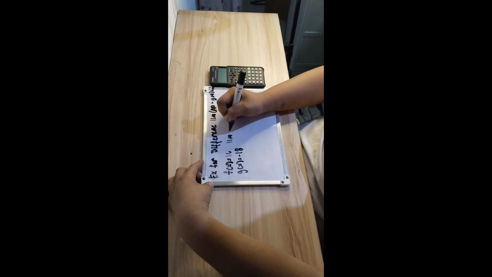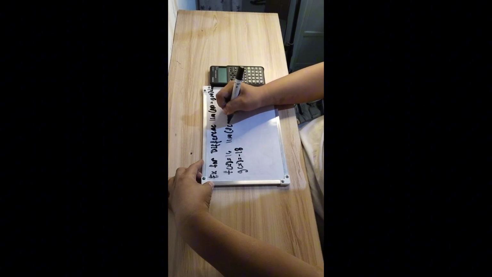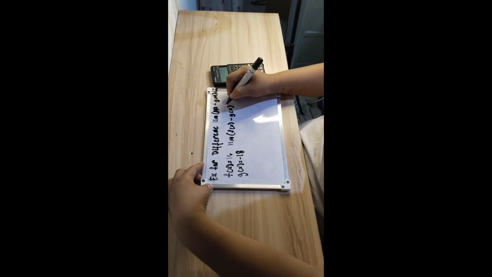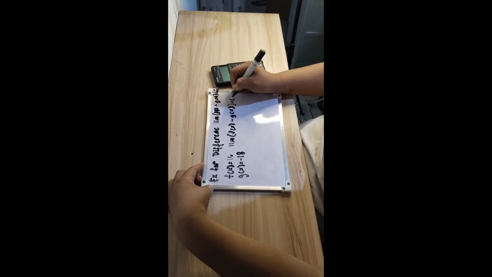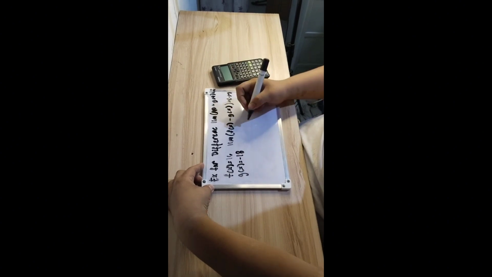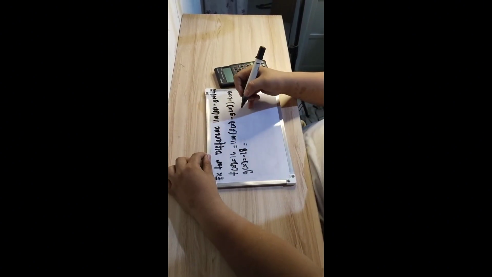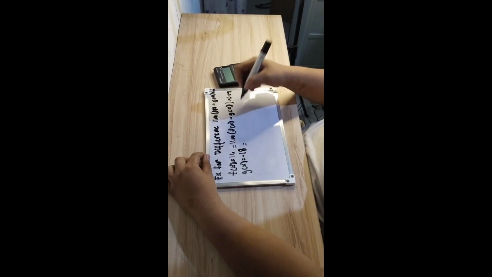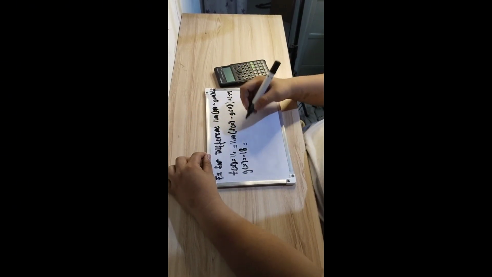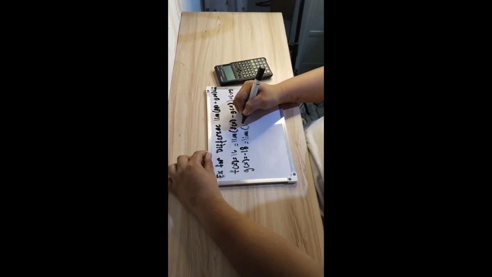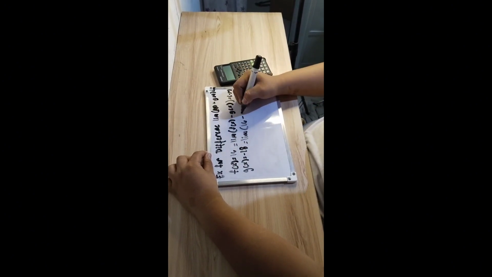The limit of f of x minus the limit of g of x is equal to L minus M. Next, we will change the variable of f of x and g of x into a real number. The limit of 16 minus negative 18.